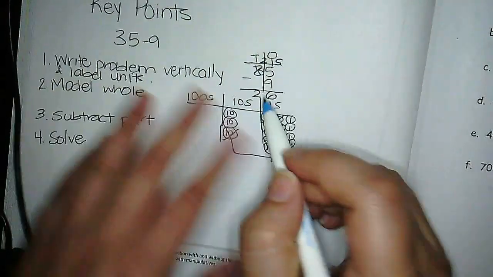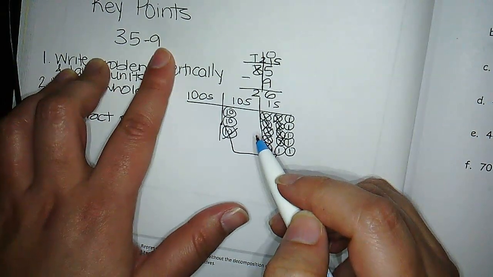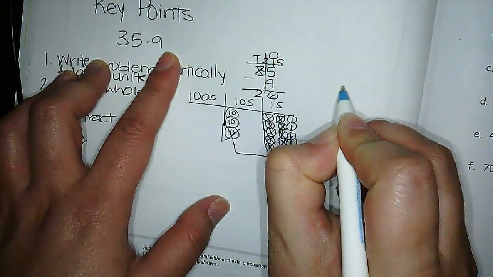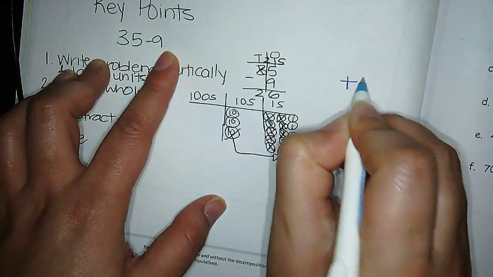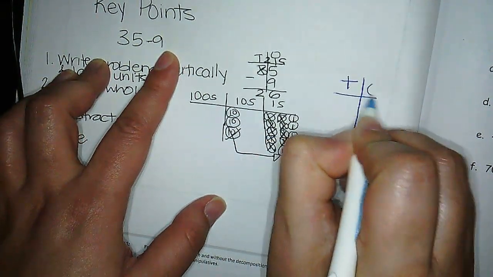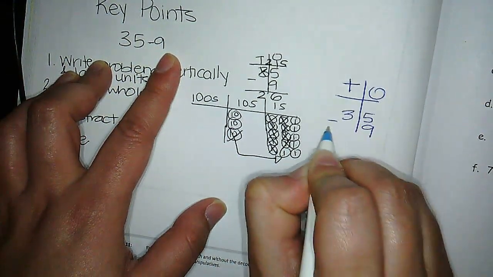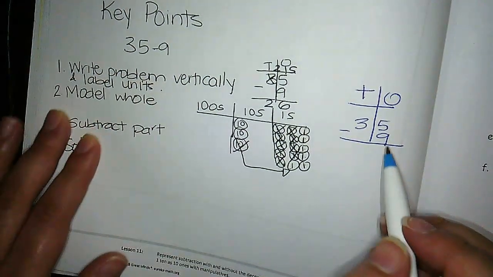What that means is you have the problem right here horizontally, 35 minus 9. Write the problem vertically means don't write this, just look at it. I write 35 minus 9. That's what it means, boys and girls.